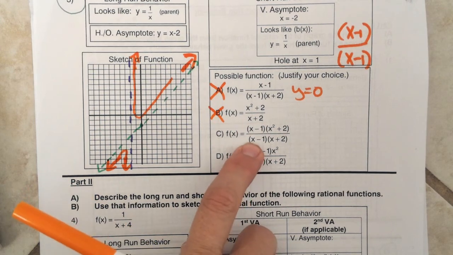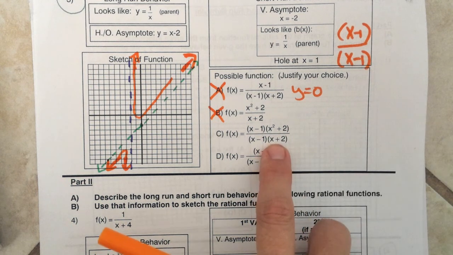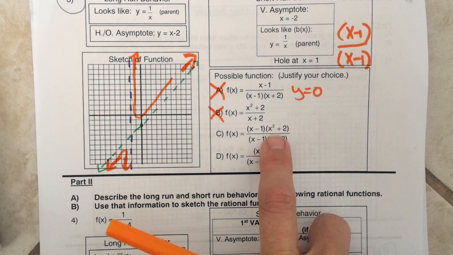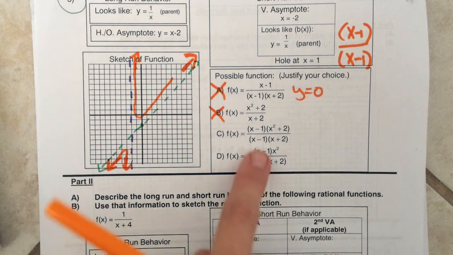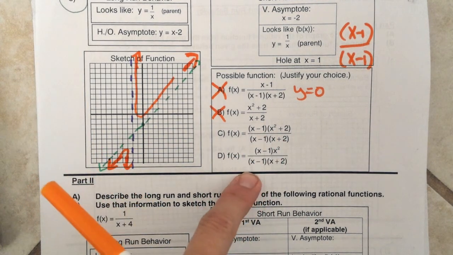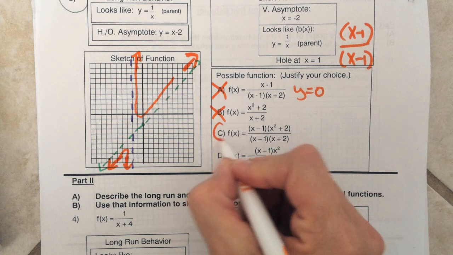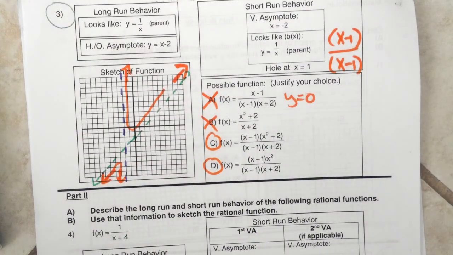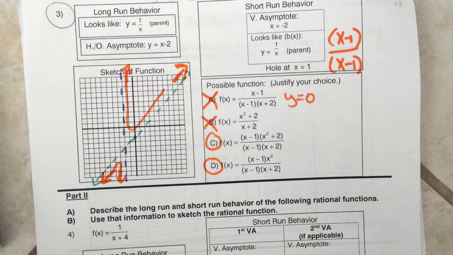This one has an x minus 1 and an x minus 1. If I were to go look at what's left, this would give me a -2, and if I were to go divide, because it's bigger on top than it is on bottom, I would get something oblique. So C, that's a possibility. This has an x minus 1 and an x minus 1, which would give me the hole. On the bottom, this +2 would give me x equals -2, so that works, and it's bigger on top than it is on bottom. So I'm going to say that both of these are actual possibilities. Since I don't know exactly where the hole is, the exact y value, either one of these could give me something that looks like this.